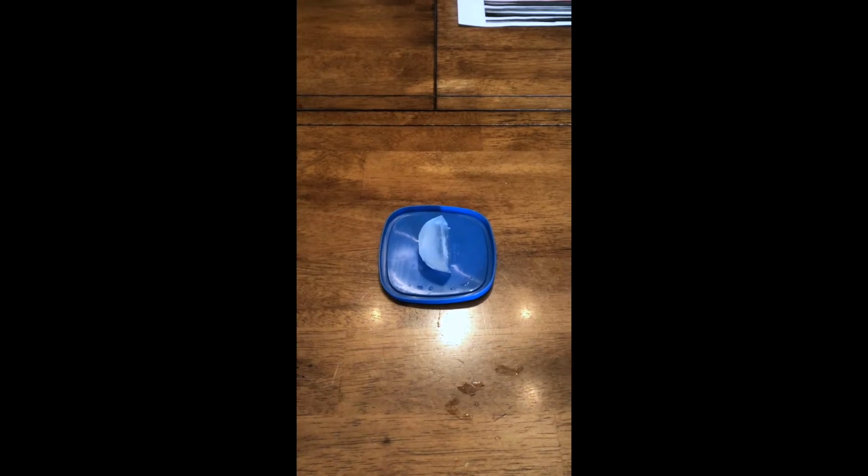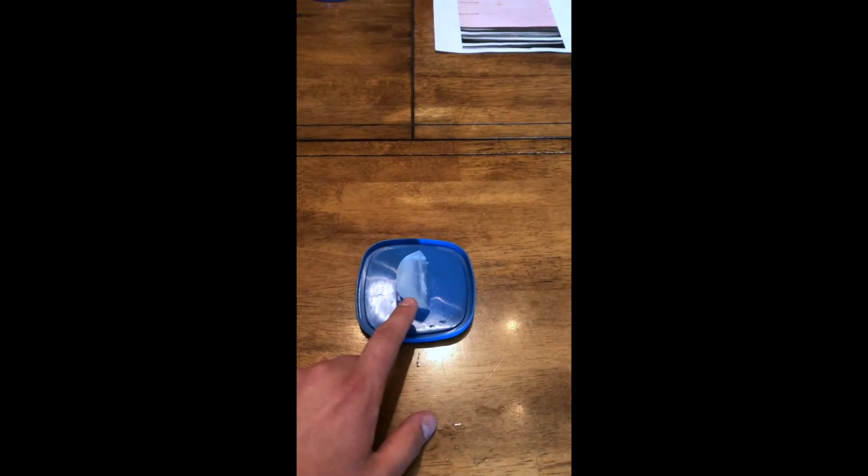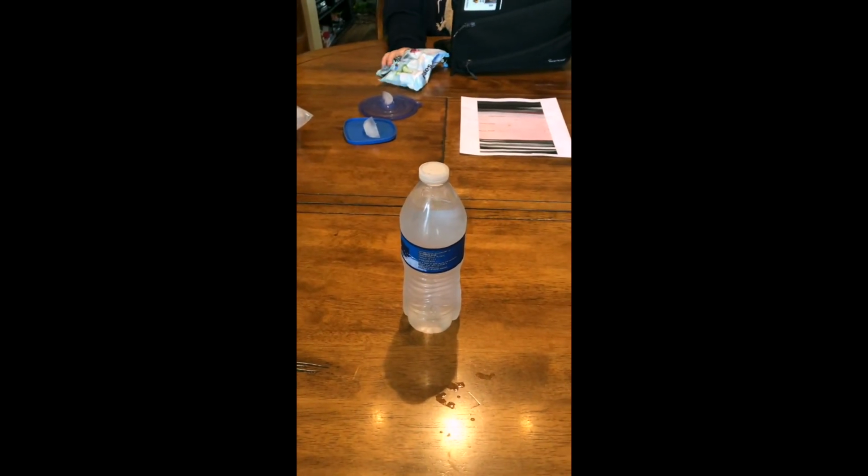Here we have a frozen ice cube. It was once a liquid, and now it has frozen into a solid. Okay, now we are going to talk about condensation. This is when a gas turns into a liquid.